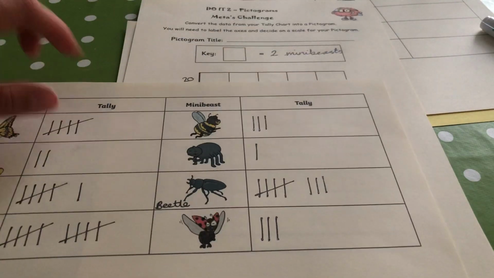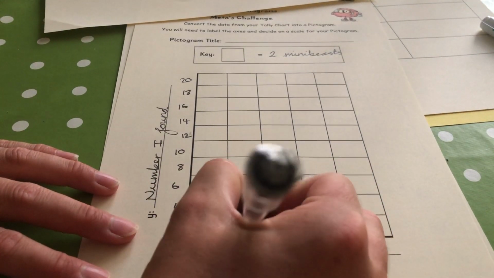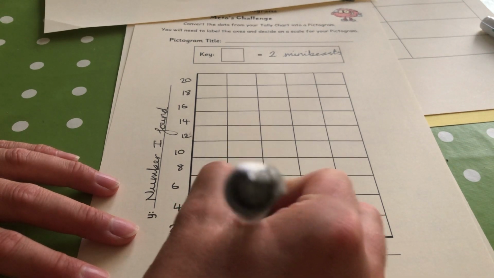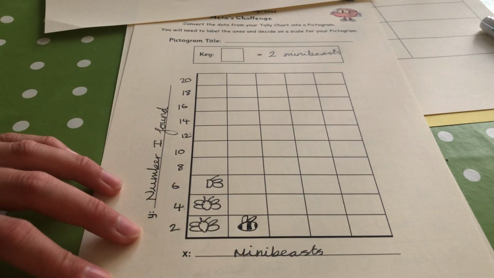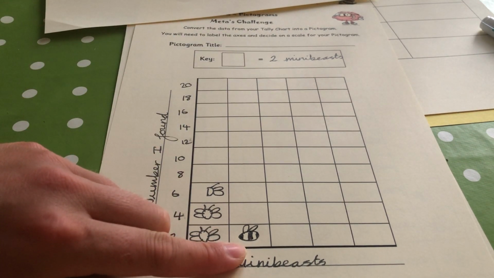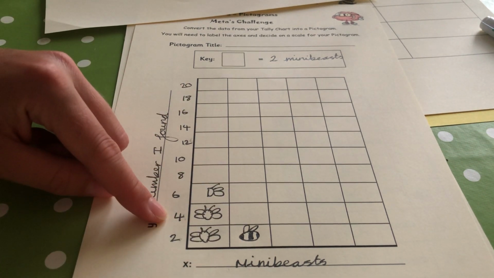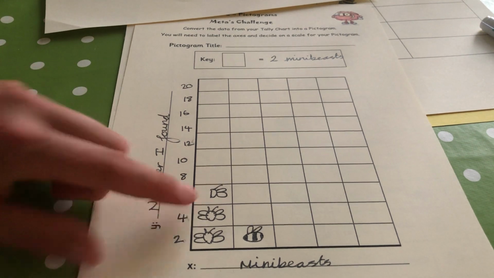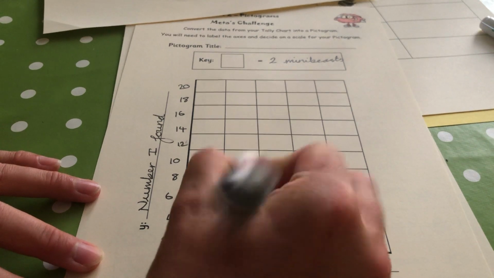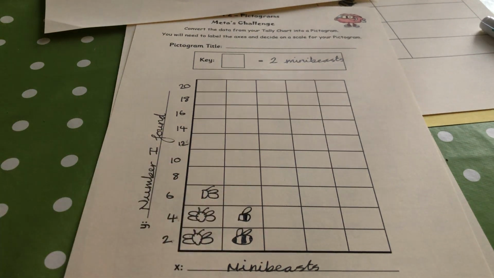Right, let's have a look what's next on my tally chart. Oh, I saw 3 bees. So once again, I draw my bees. 2. Right, I've drawn 1 bee, but 1 bee on this means 2 mini bees, so that's 2 bees. I need 3 bees, but if I draw another complete bee, that's going to equal 4. So like I did with the butterfly, I'm going to draw half a bee. So I have 2, 3 bees.